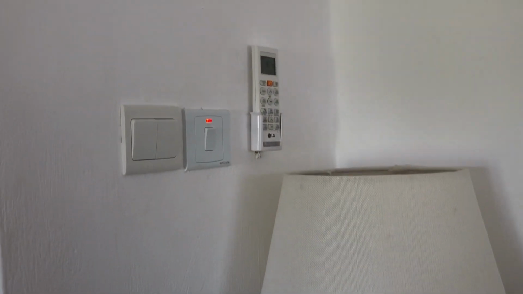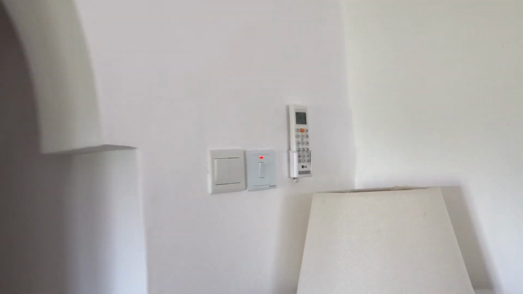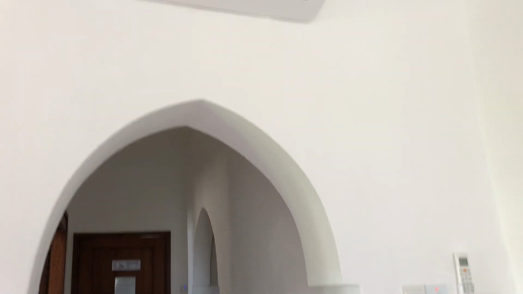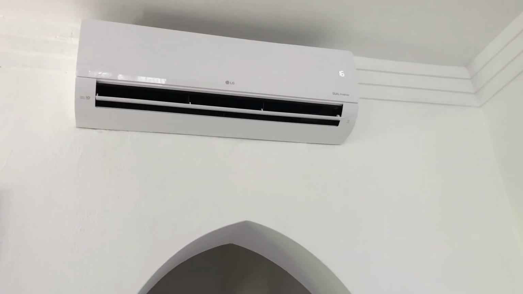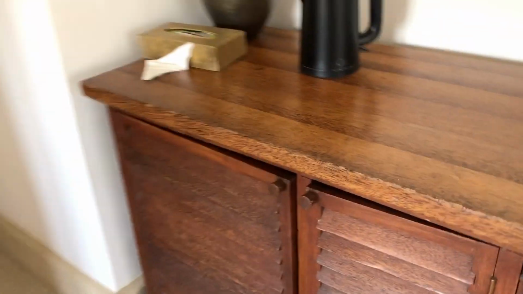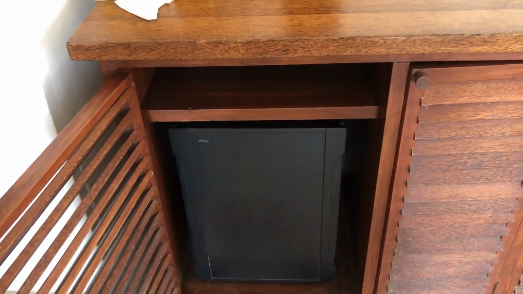And that's to control the AC. So the room has AC because, of course, Diani is a hot place. And then now we're going to open these. There is a mini fridge in case you have any stuff that you want to put in.